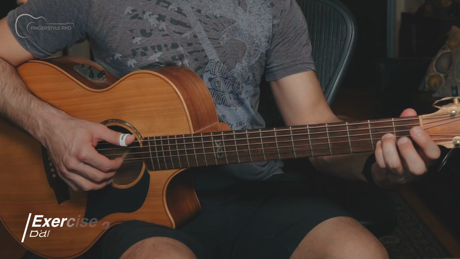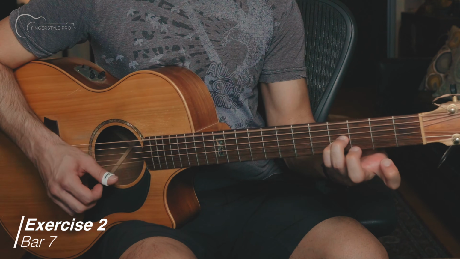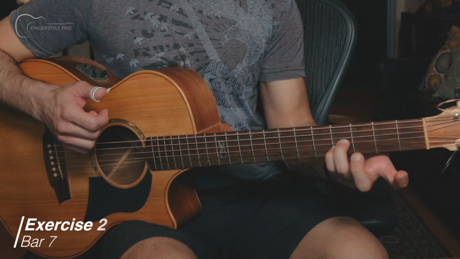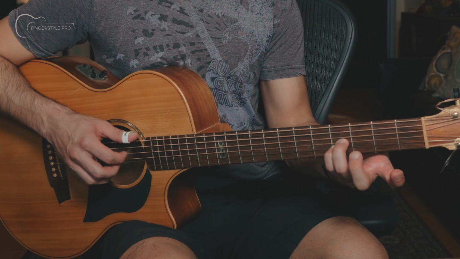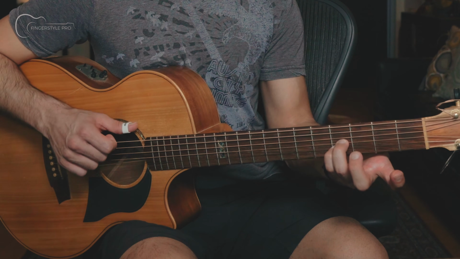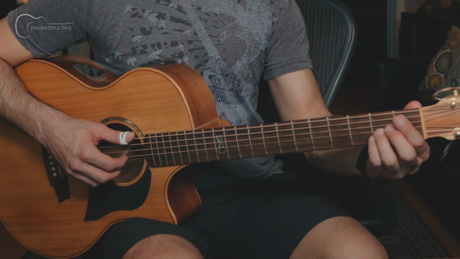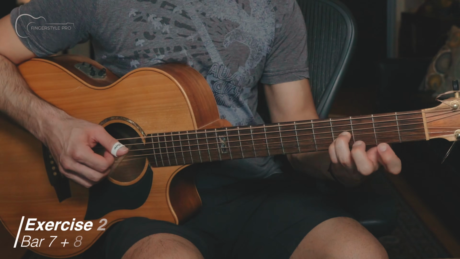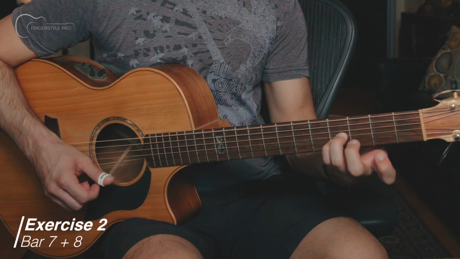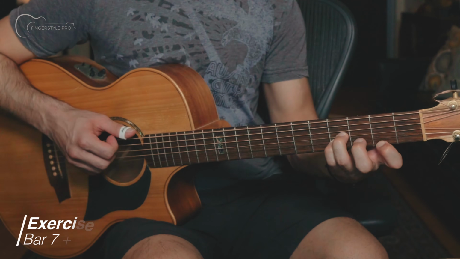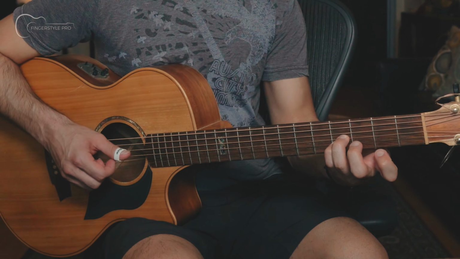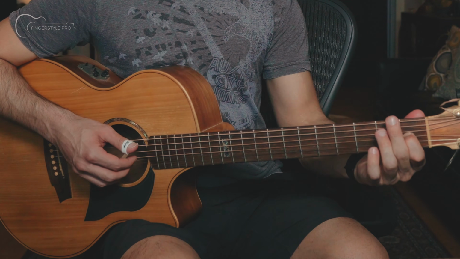Okay, so really slowly. Now from here, you're gonna use the middle finger to pluck the B string. That's already fingered there on the 4th fret. Bass note again on the E string, and then index finger, G string, and then bass note again. So these 2 bars should sound like this. Okay, this is sounding pretty good already.